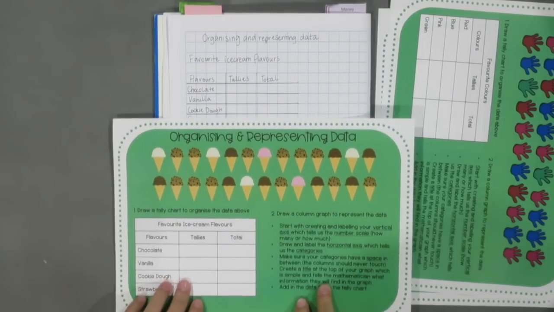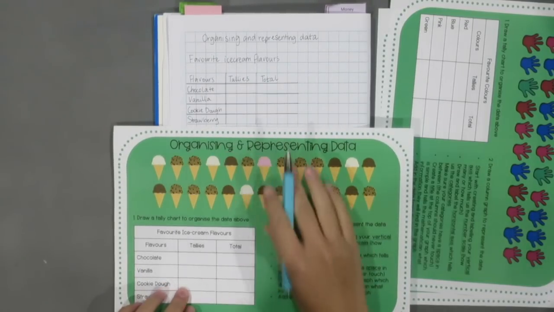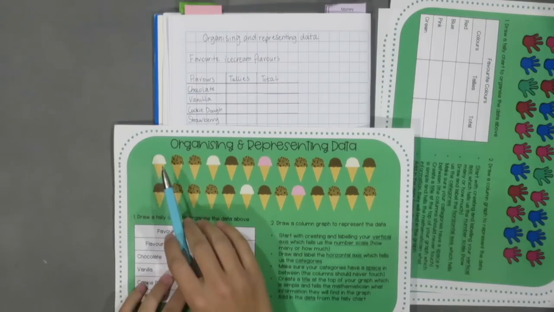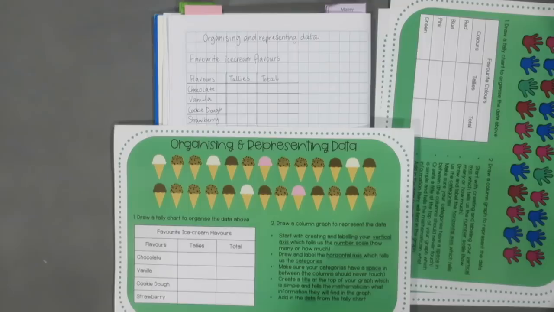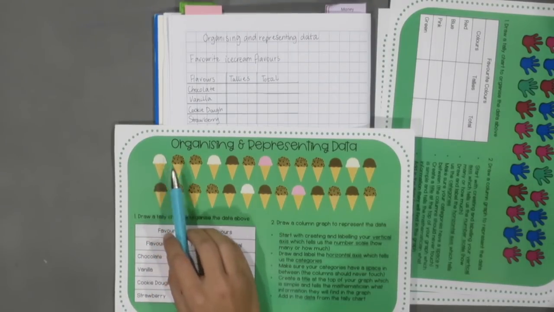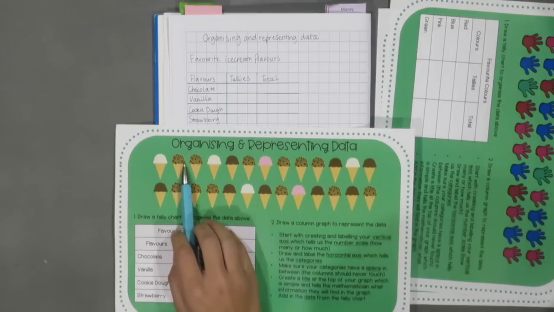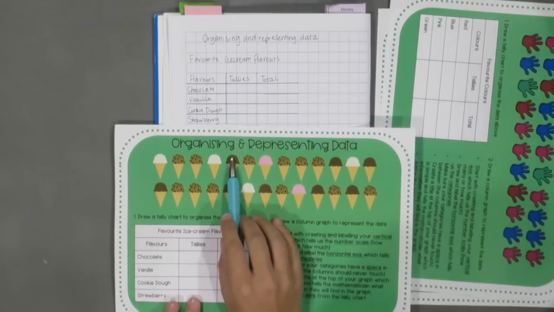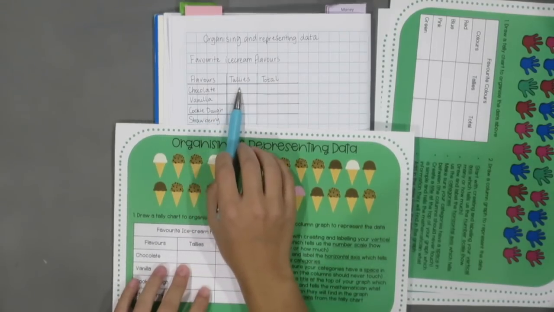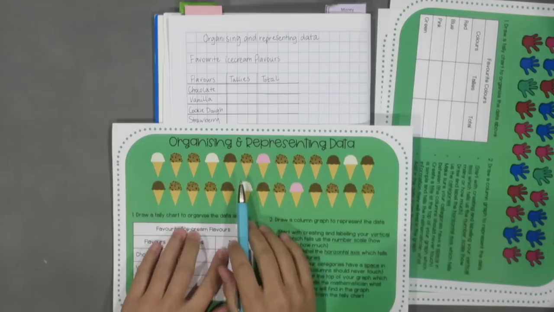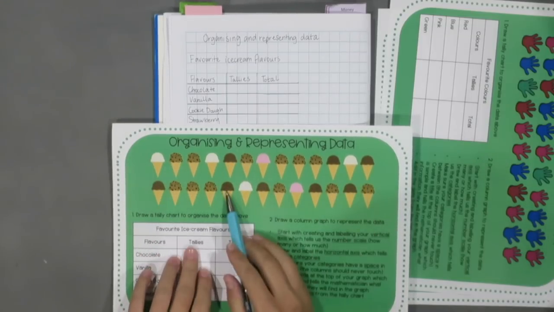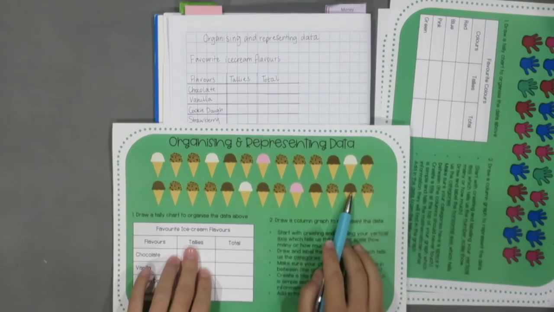Now that we have created our tally chart in our books, we need to tally up all of the results. So the white is vanilla. The one that looks like a cookie is cookie dough, the brown one is chocolate and the pink is strawberry. Let's start with chocolate. Let's count all of the chocolate results. 1, 2, 3, 4, 5, 6, 7, 8.